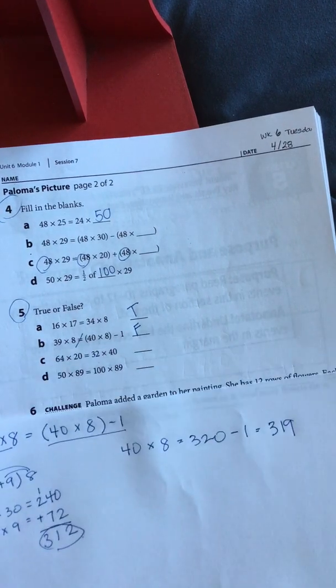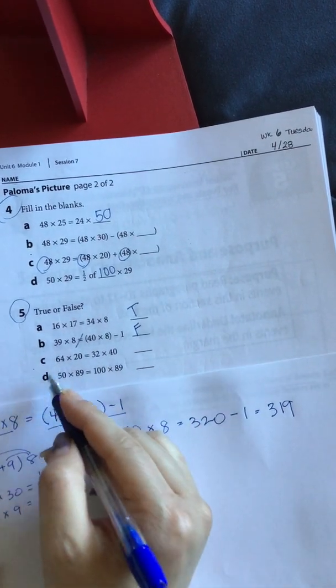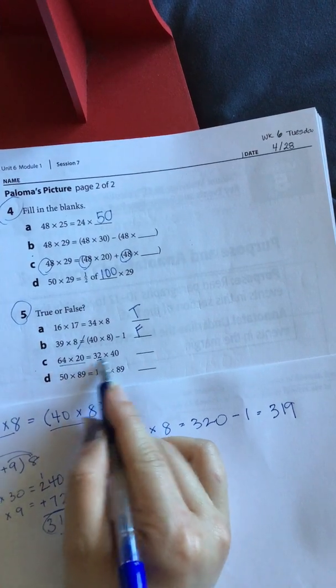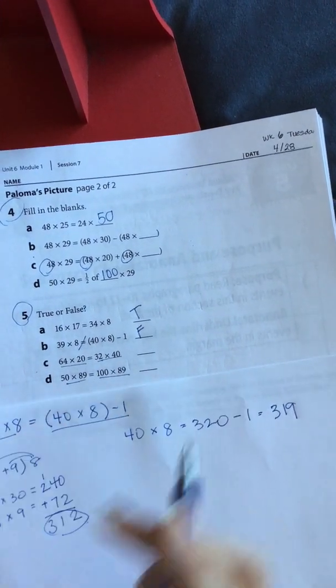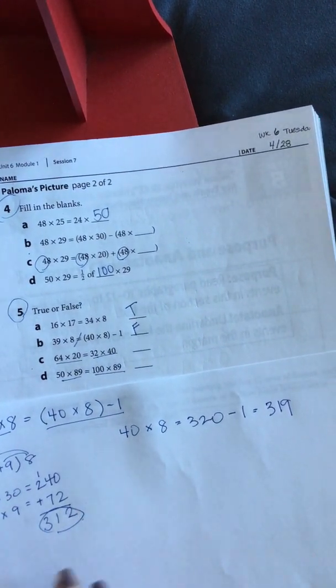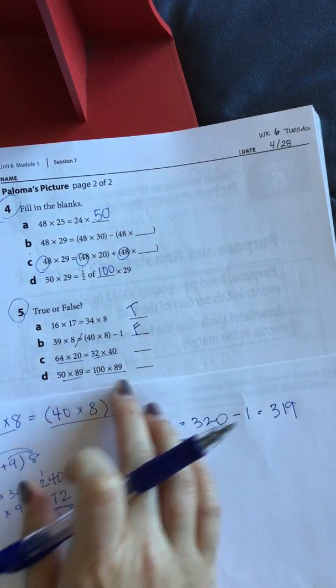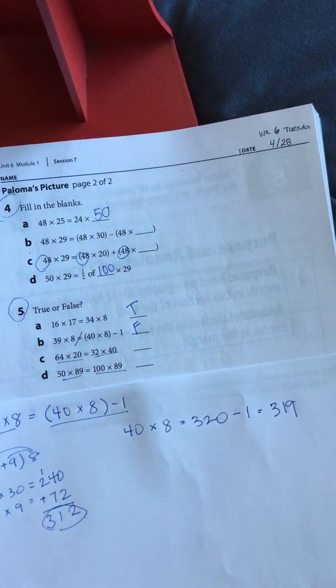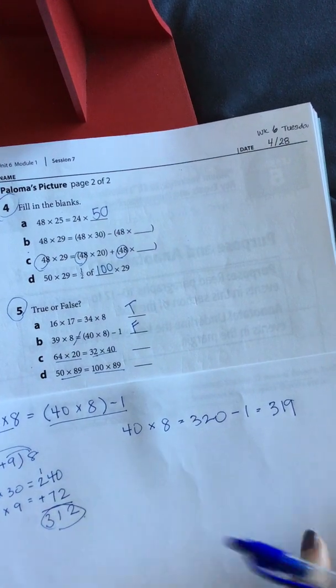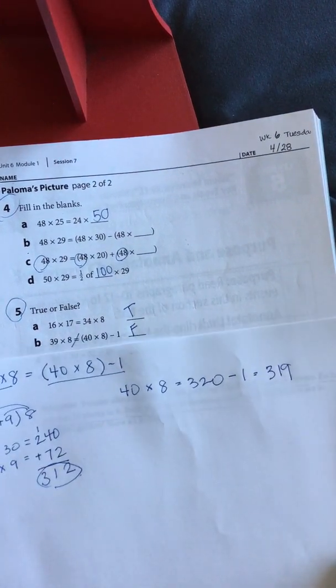Okay, so that's what you're going to do for the rest of the letters C and D, solving both equations on both sides of the equal sign to see if they both come out with the same answer. If they come out with the same answer, then it's true. If they don't come out with the same answer, just like letter B didn't, that means it is false.